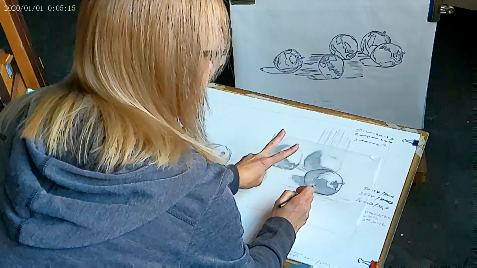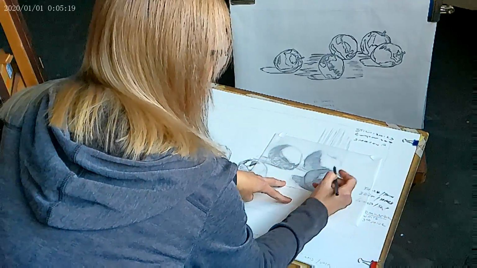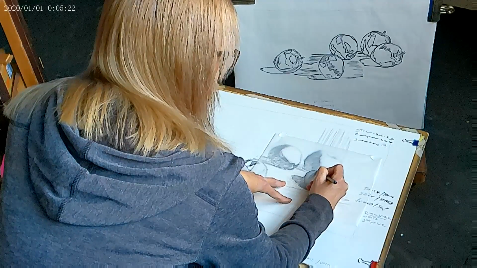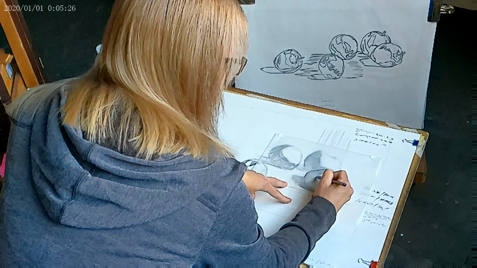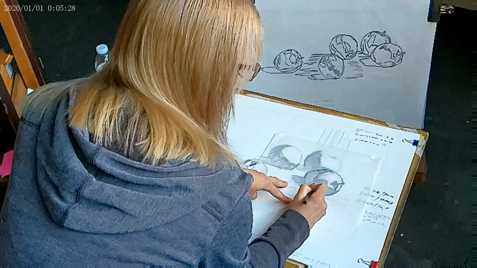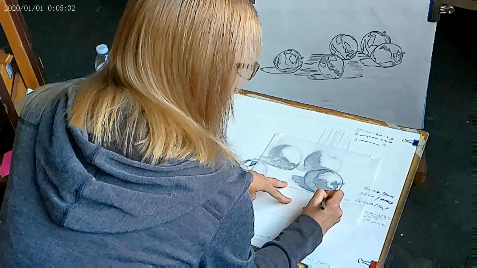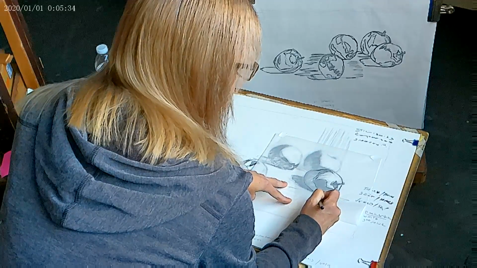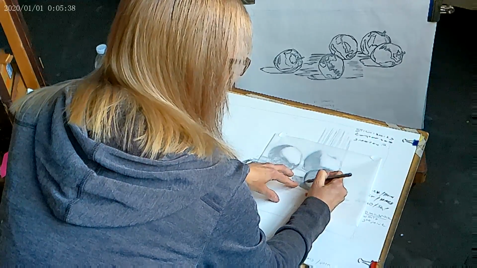So now I'm going to decide where my dark is, my dark and my black. And I'm going to outline that area where that is. And you should be able to see right through your tracing paper where that area is. Okay?